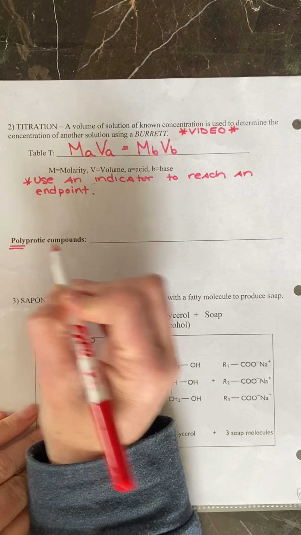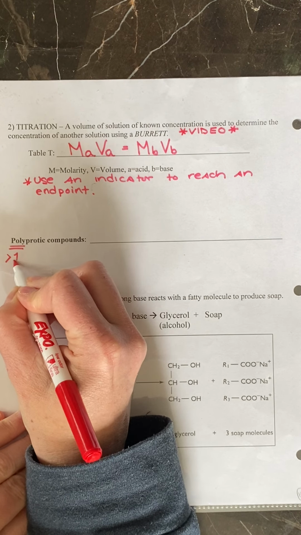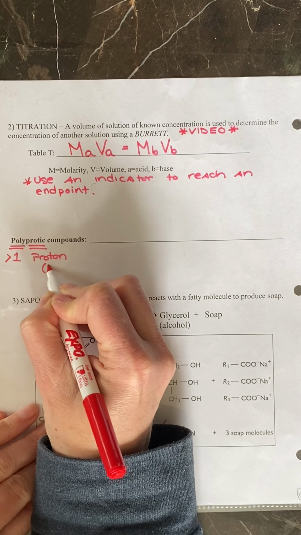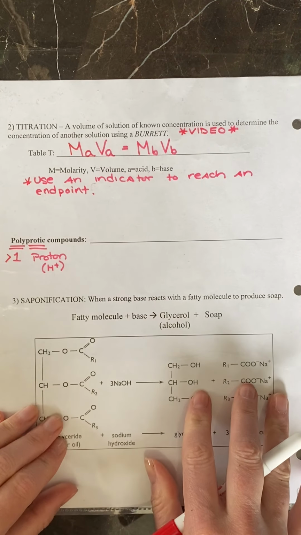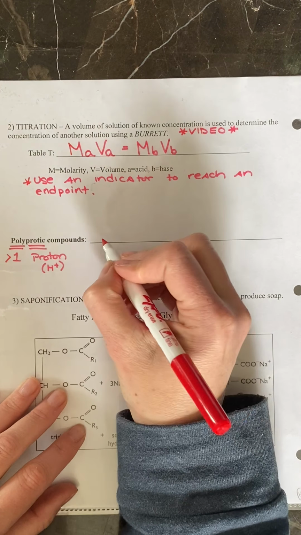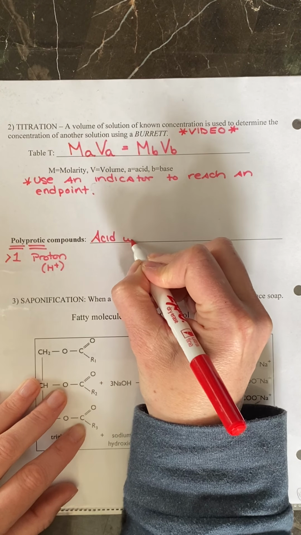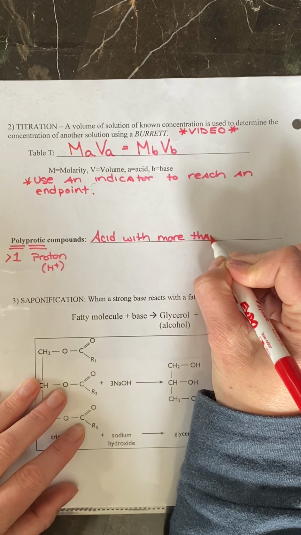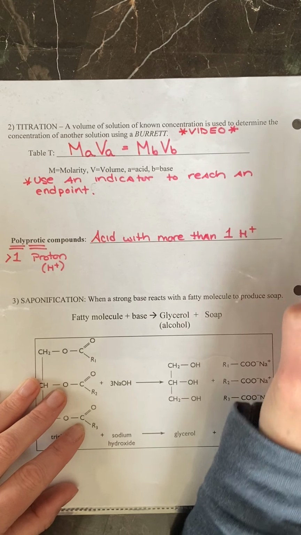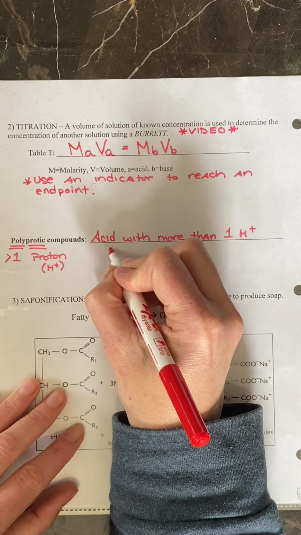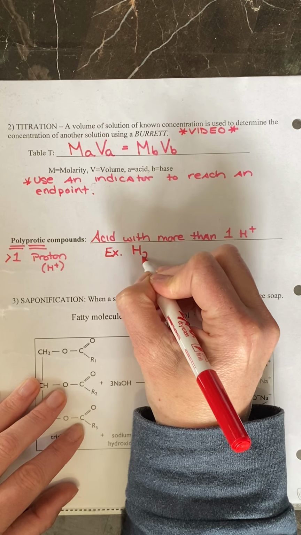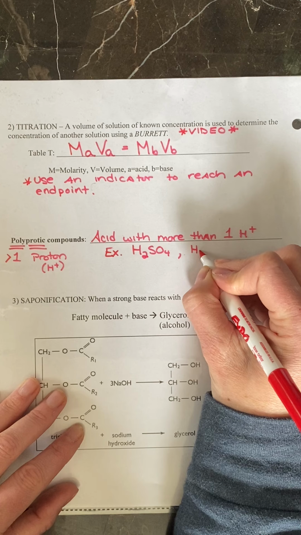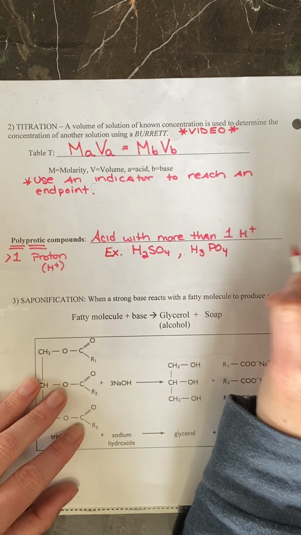Polyprotic, this is important. Poly meaning more than one, protic meaning proton. And as we've learned, protons are the same thing as H+. So if you have a polyprotic compound, this is an acid with more than one H+ ion. Examples of this would be sulfuric acid, which is H2SO4, and phosphoric acid, which is H3PO4.